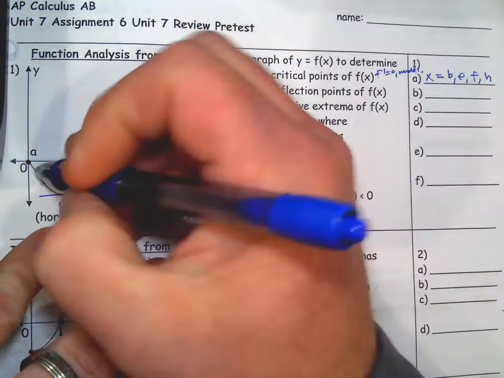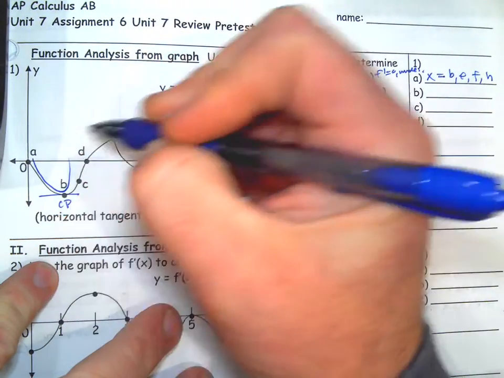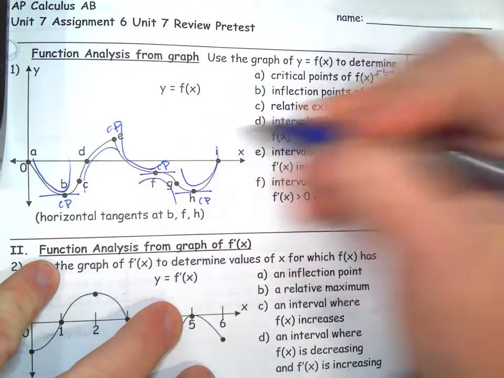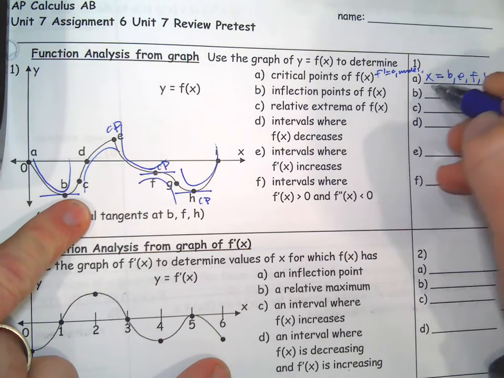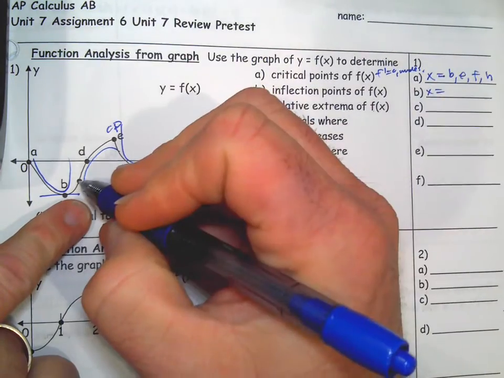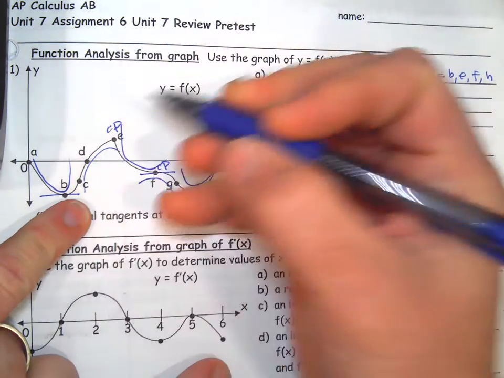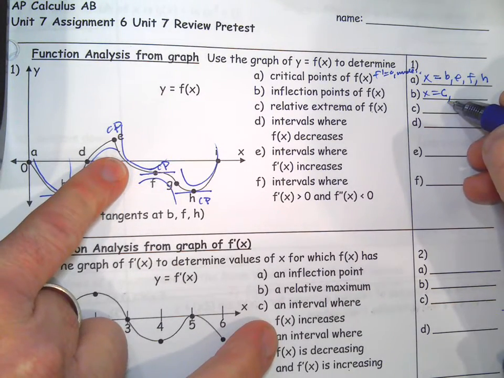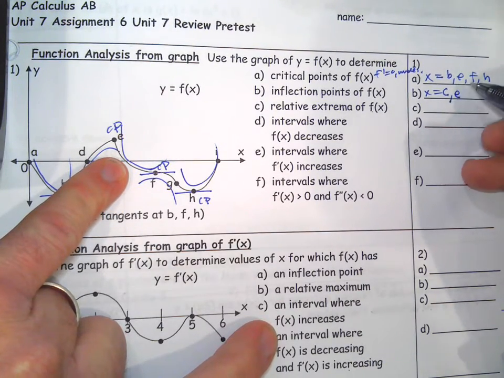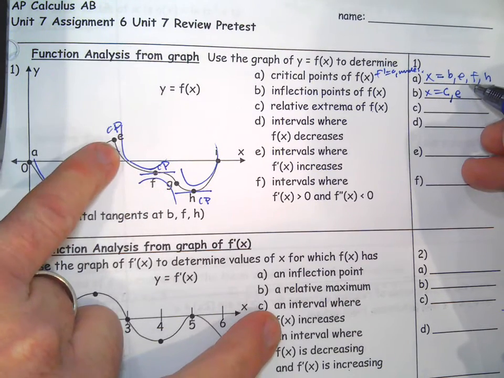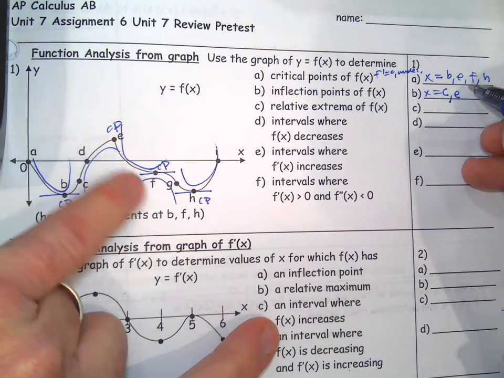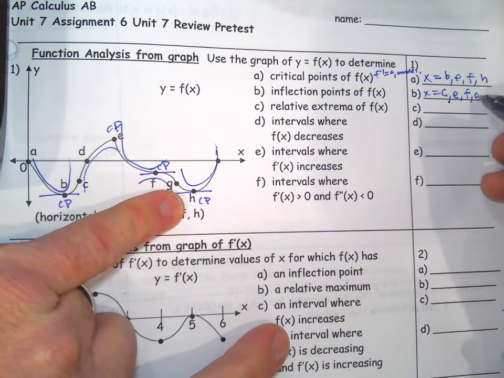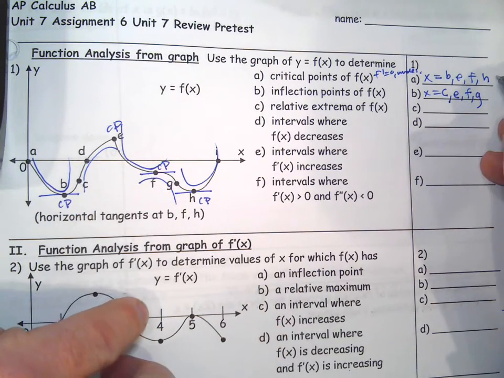Inflection points. I like to emphasize the concavity. Concave up, concave down, concave up, concave down, concave up. So it's where concavity changes, which we're going to assume is C, not D. D is more of a point. C, E is an inflection point. It goes from concave down to up. So an inflection point could be like a sharp corner cusp. F, G. So those are all your inflection points.